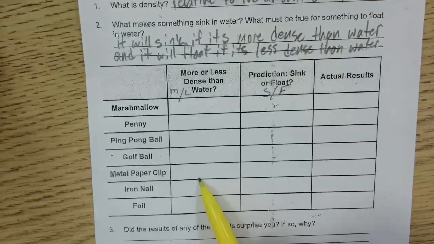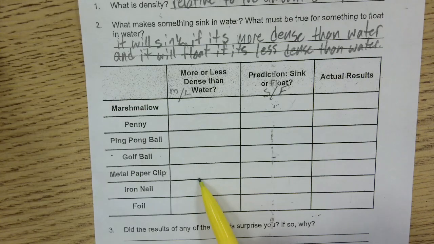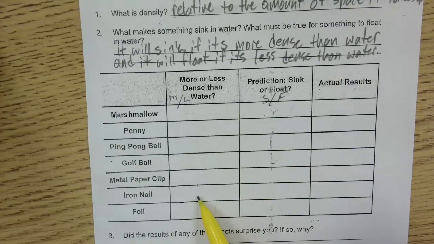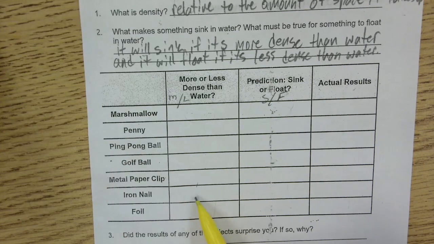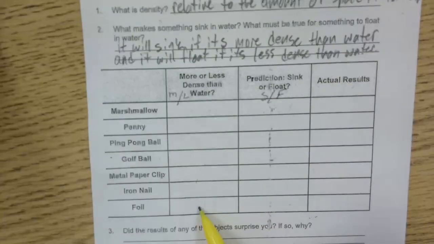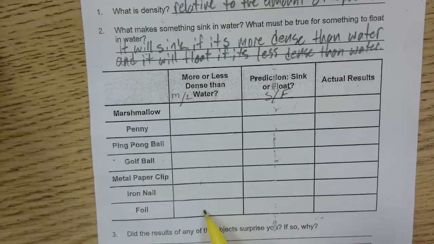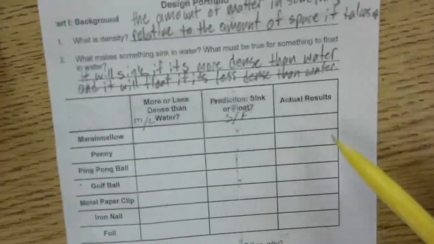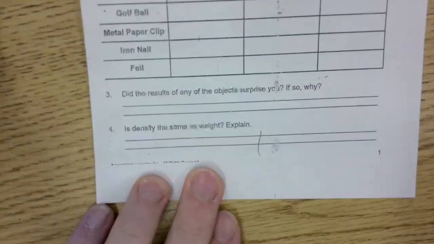Metal paperclip. Will it be more or less dense than water? Will it sink or float? Do you think an iron nail is more or less dense than water? Do you think the iron nail will sink or float? And do you think a piece of aluminum foil, like so, is more or less dense than water? Do you think it will sink or float? And then we will go to do our tests, and then we will come to these questions at the bottom afterwards.